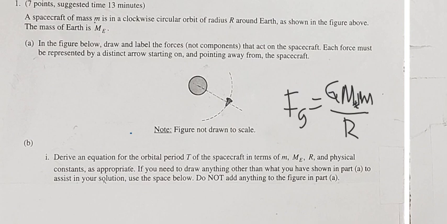And since I can see the circle, that's R squared, the inverse square law. You don't have to write this here, but to me that just popped into my mind. So I'm going to draw a line straight in. I'm going to put an arrow on it, make sure it's touching the spacecraft, and label it F sub G. So I bet that's a couple of points.